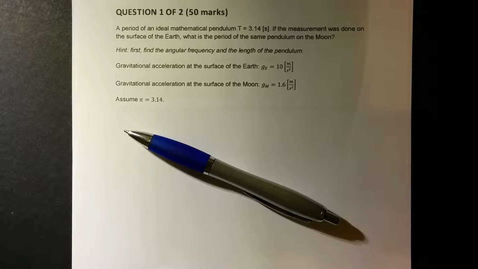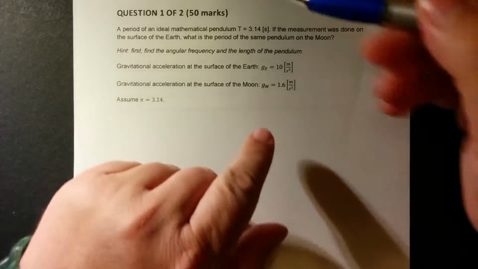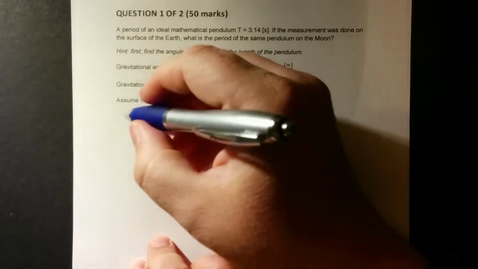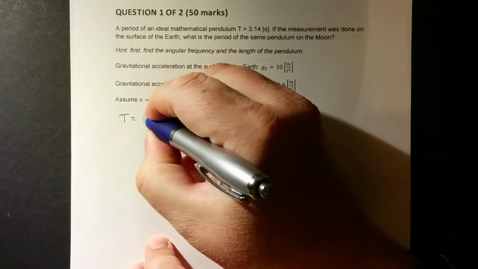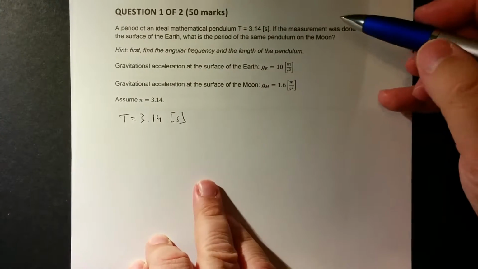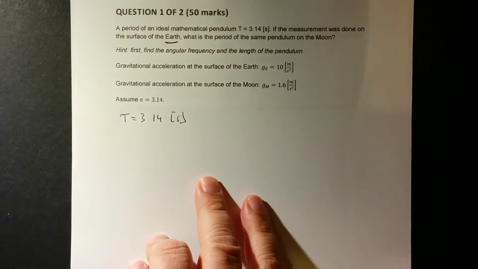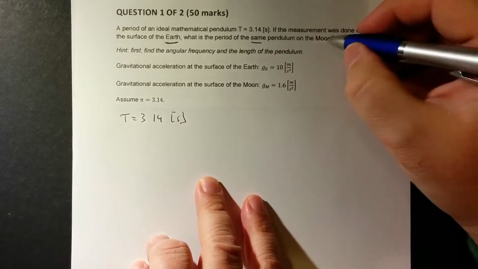A period of an ideal mathematical pendulum, T, equals 3.14 seconds. If the measurement was done on the surface of the Earth, what is the period of the same pendulum on the Moon?